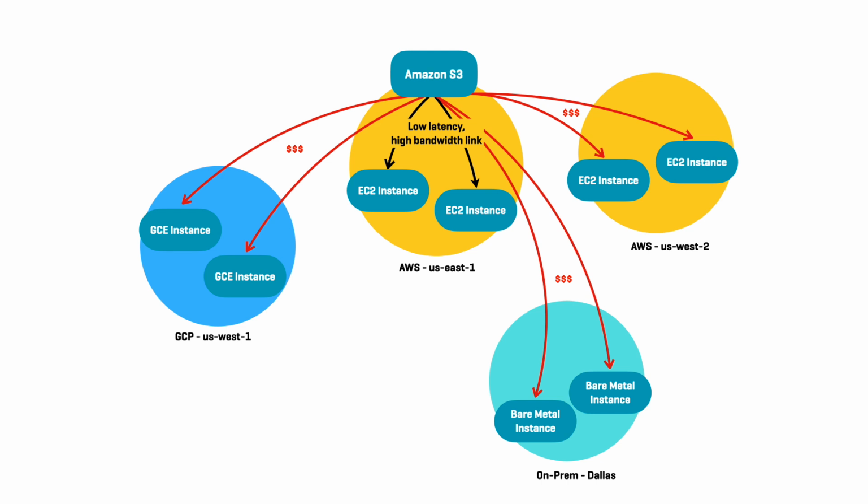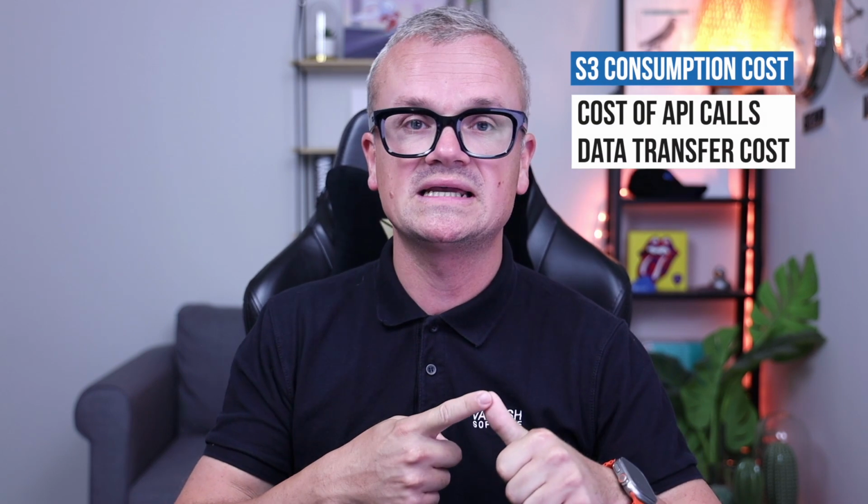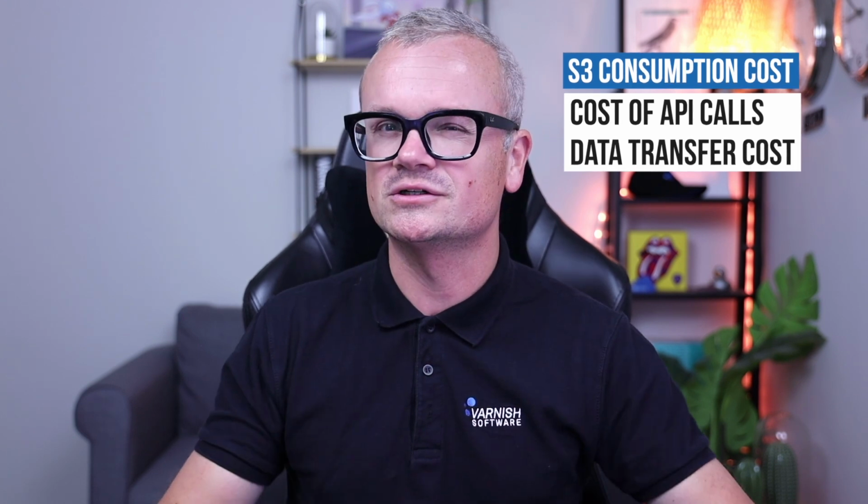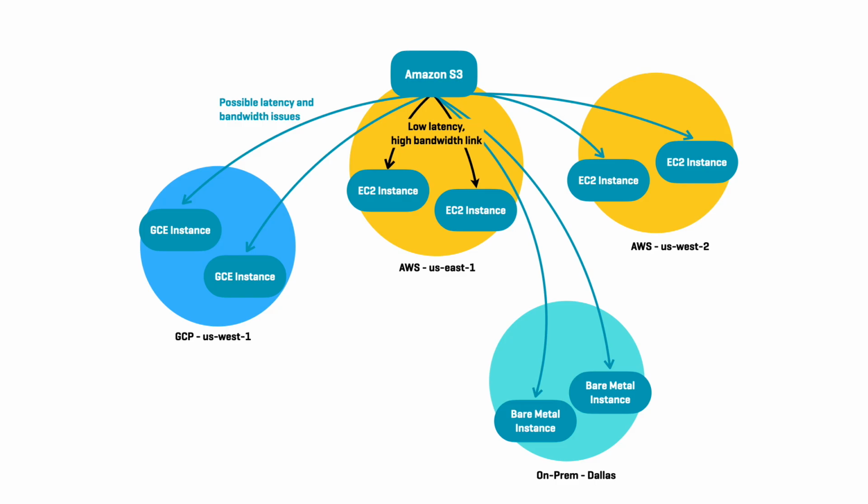There is a storage cost associated with S3, but that's not relevant for this video because an S3 shield is not going to alleviate that. But it's the consumption cost. It's the cost of the API calls being sent to S3. And of course, the data transfer costs, the egress charges, as we call them. So let's revisit the example and that diagram and approach it from a cost perspective.